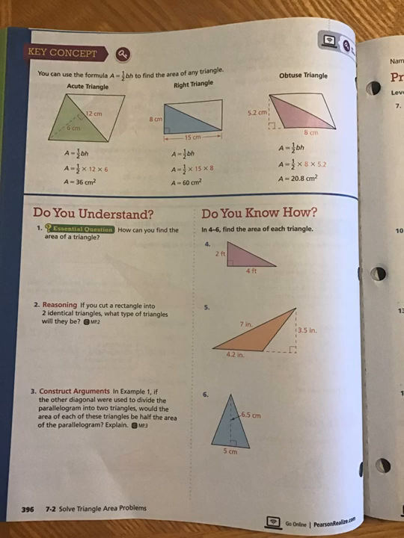Okay, now it's time for your practice for 7-2. As you can see at the very top, it's showing all your formulas. You've got area equals 1/2 base times height. Remember, for that, it's area equals 0.5 times base times height, because that 1/2 is the same thing as 0.5. So we're going to start with number 4.